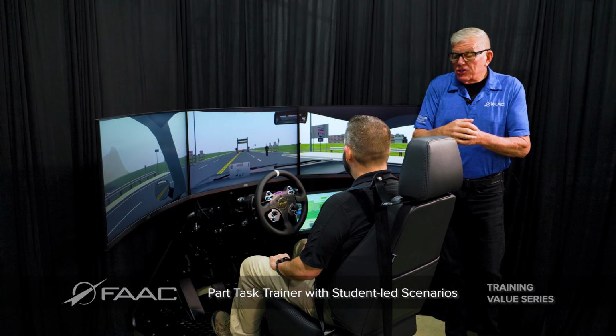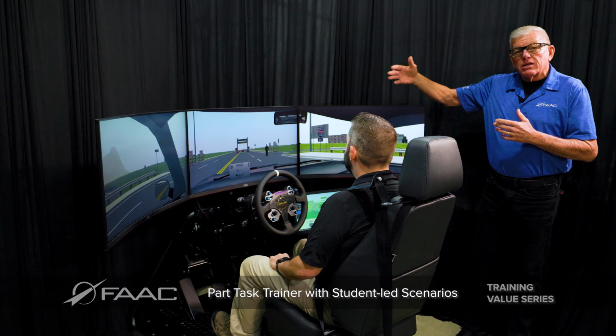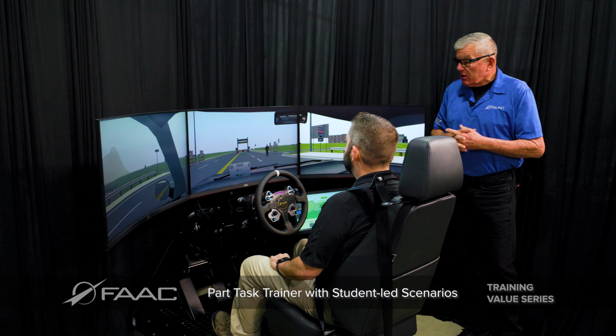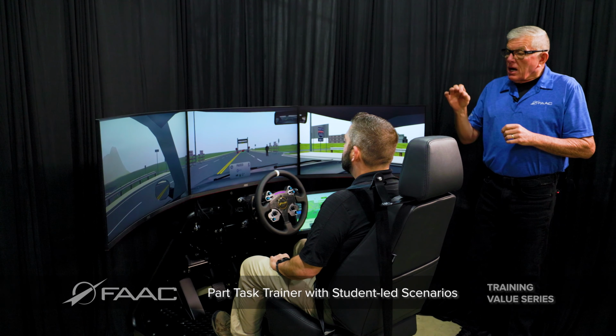Let's get started. This is James today, is going to be our student driver. So James already has the system loaded and the first exercise or the first scenario is loaded. We're going to concentrate today on some emergency operation driving.